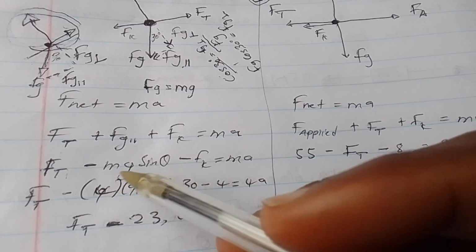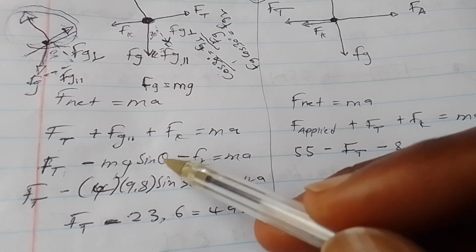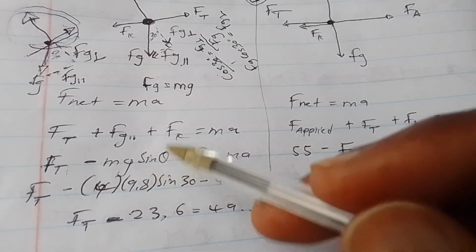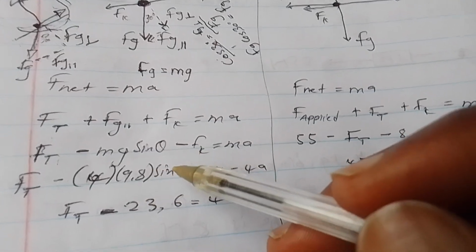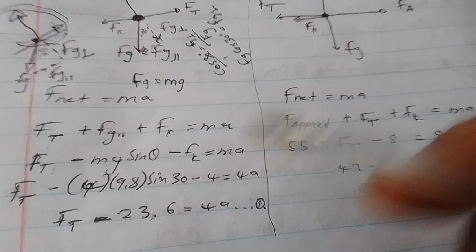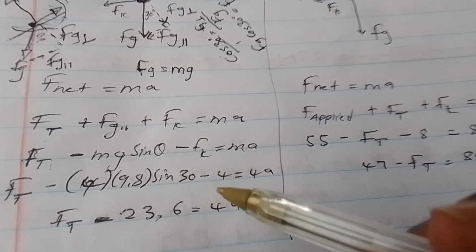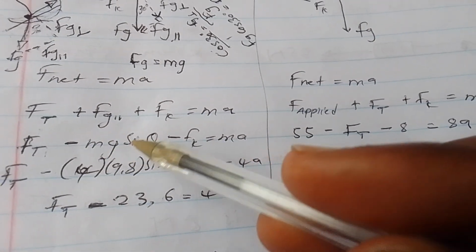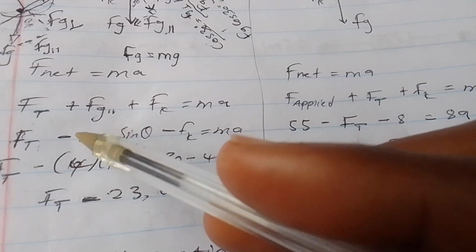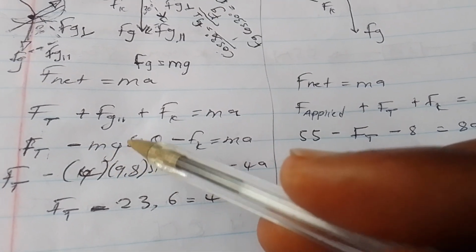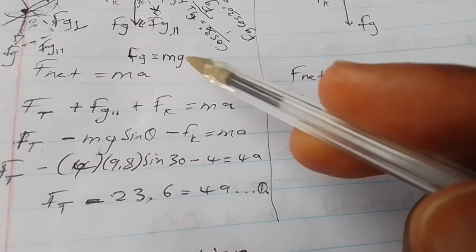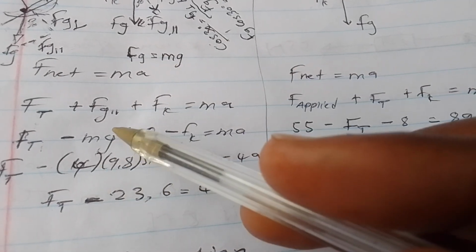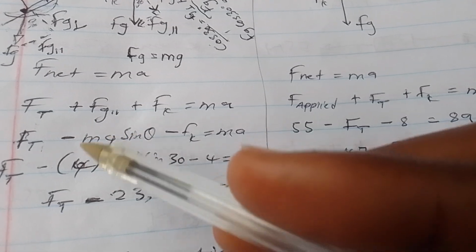Here I just didn't write the 30. I just wrote my thinking, something that represents something on top. So it was FG sine 30. We don't have FG, but we can find FG using this formula. So instead of FG, I just replaced it with mg.